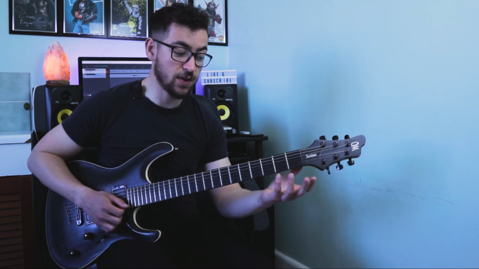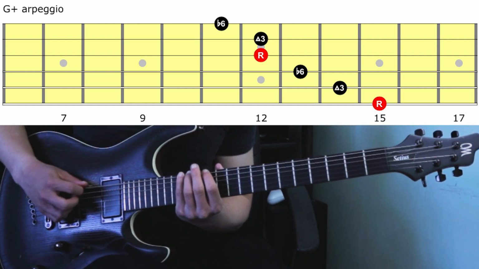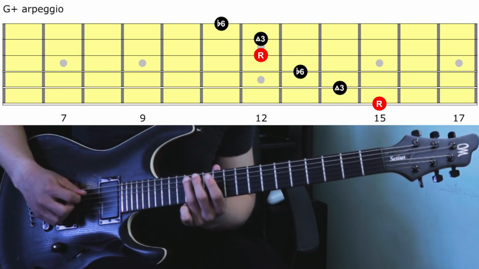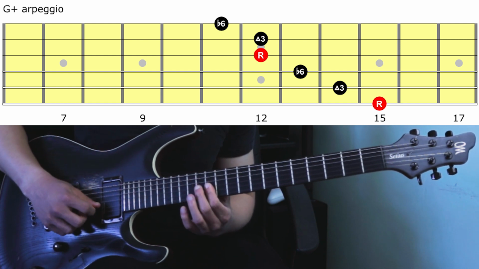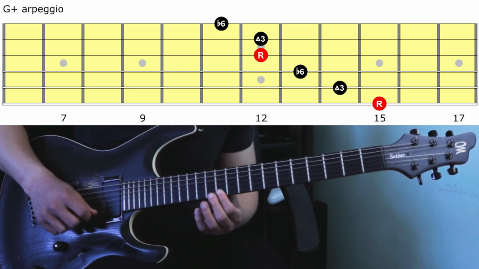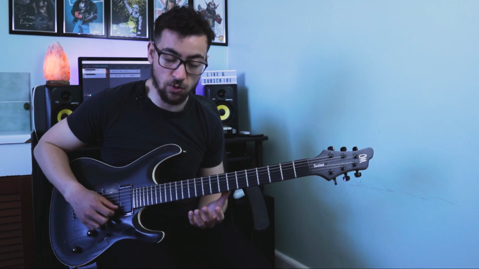Now, unfortunately, I don't have enough space down here, so we're going to play up here. We're going to play 15 on the low E, 14 on the A, 13 on the D, 12 on the G and B, and 11 on the high E. Okay? So that's your augmented arpeggio.